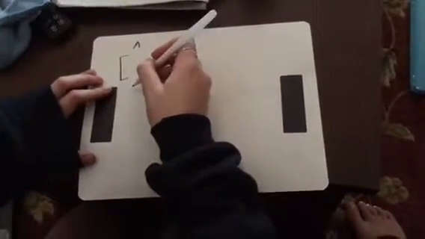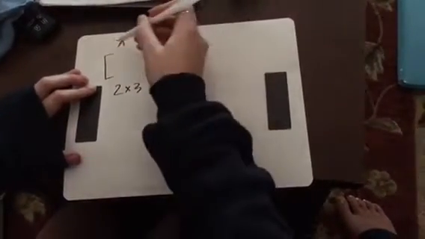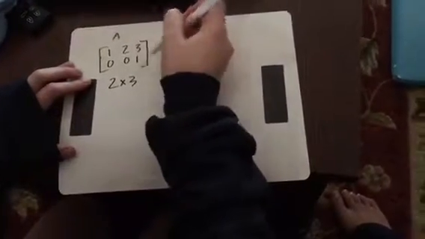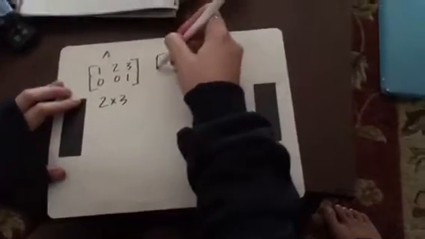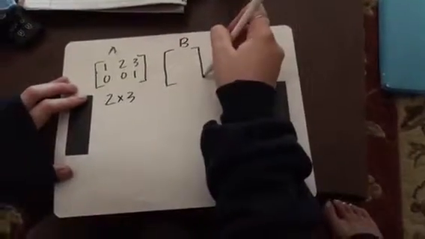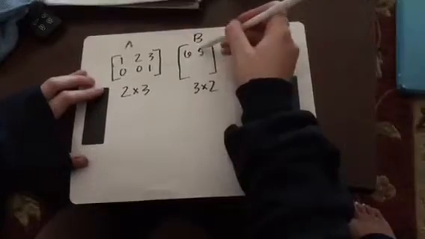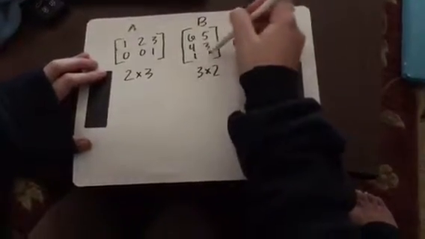So for example, if matrix A is a 2 by 3, that's 1, 2, 3, 0, 0, 1, and B is a 3 by 2, which is 6, 5, 4, 3, 1, 1.